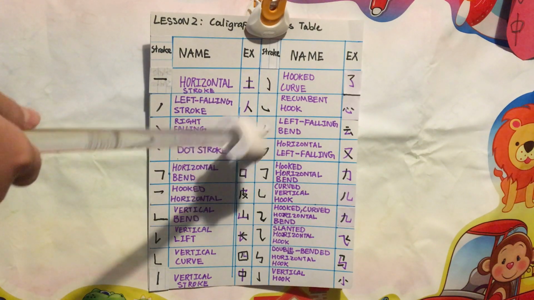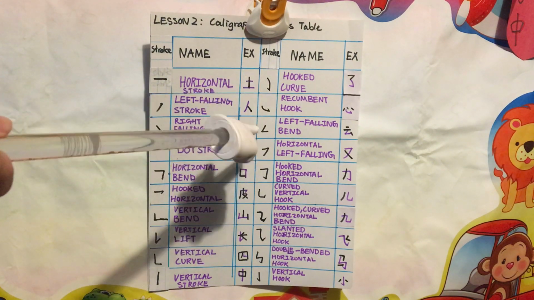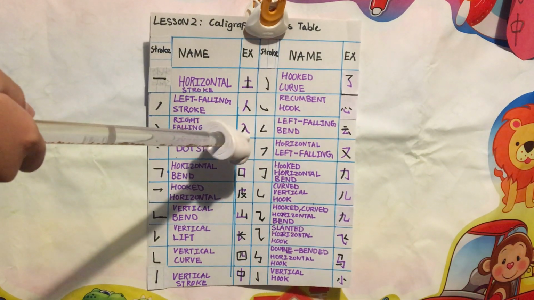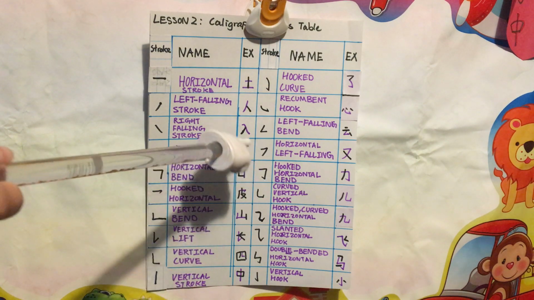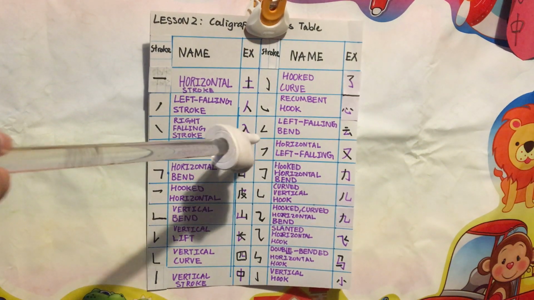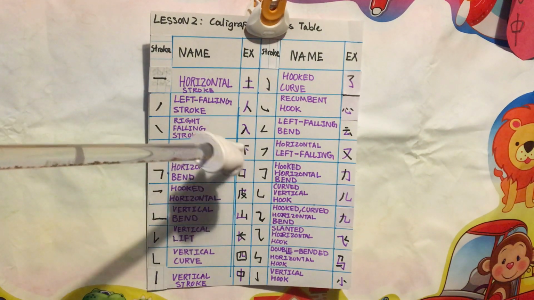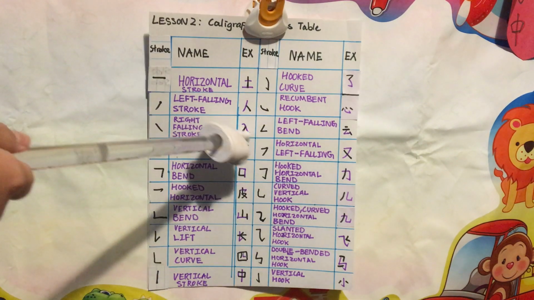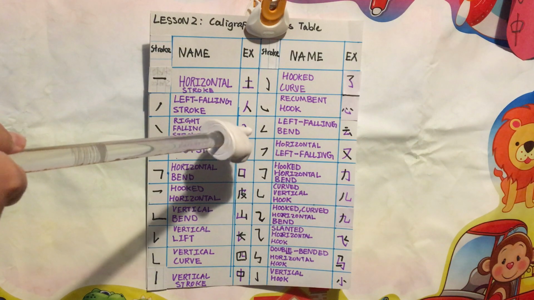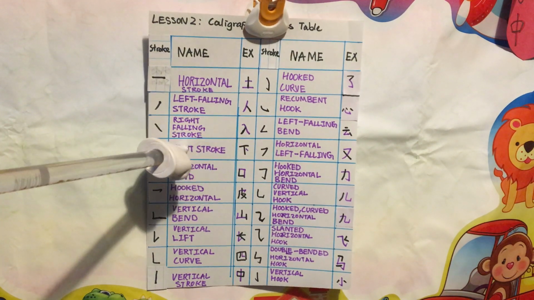These are two authentic, genuine, different words. This is called 入, which means to enter or is an entrance. If you put it with another Chinese word, 进, you put it together, 进入 means to enter. Okay, so this is the right falling stroke.